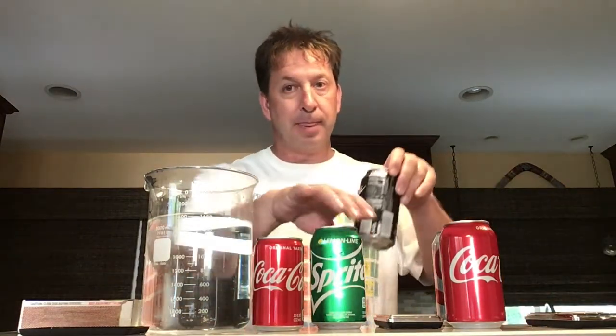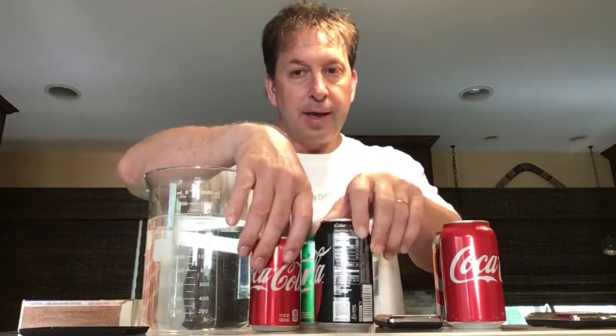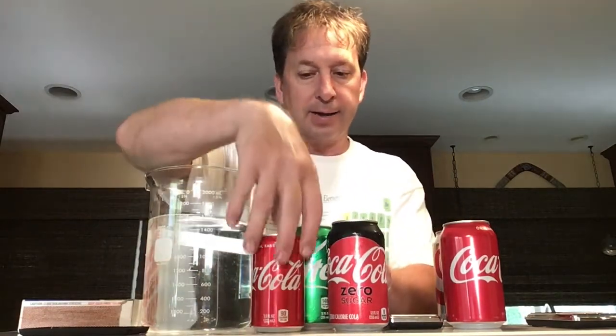Yes, a Coke Mini and a Sprite and a Coke Zero. So now I would like for you to take some time and consider what will happen with each one of these. Come up with explanations with volume, mass, density, as to what you think will happen when each one of these is put into water.